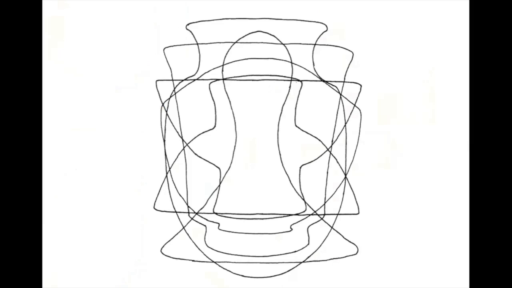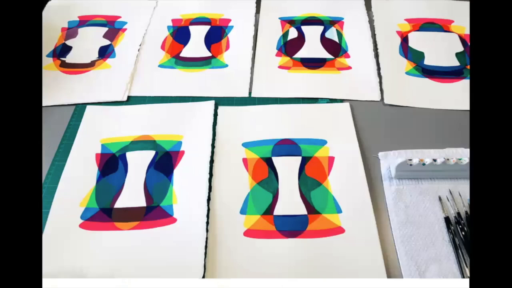Always looking to push what I'm doing to the limits and beyond, I have duplicated and reversed the silhouette drawings to explore the kaleidoscope effect. And here in the process of being painted.